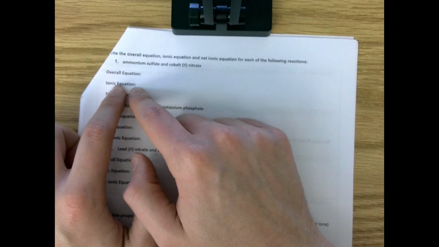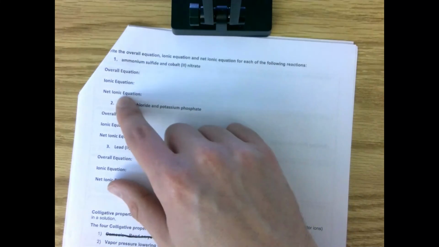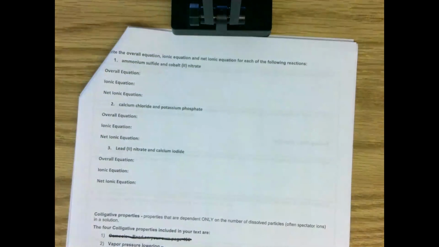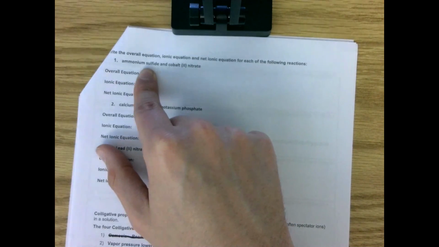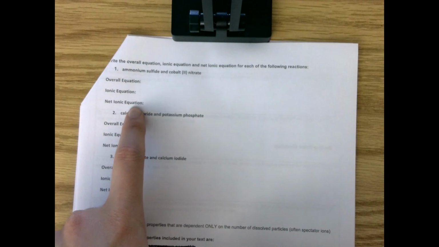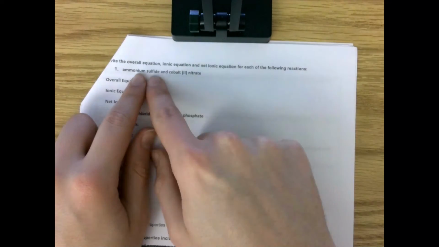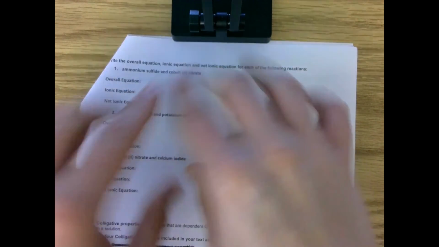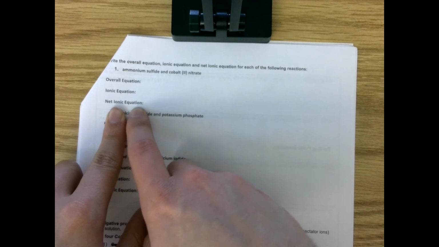The ionic equation wants you to show the ions. So if ammonium sulfide is soluble, you're going to write NH4+ and S2-. Okay, show it breaking apart. Then the net ionic equation, you're going to show just the ions responsible for producing the solid product. It's kind of a progression. Just the normal reaction, expand it, showing all the ions, then condense it down to just the ones I need to make the solid product.